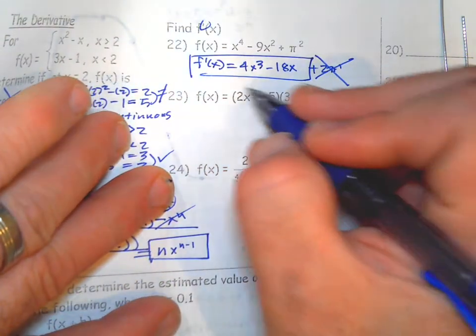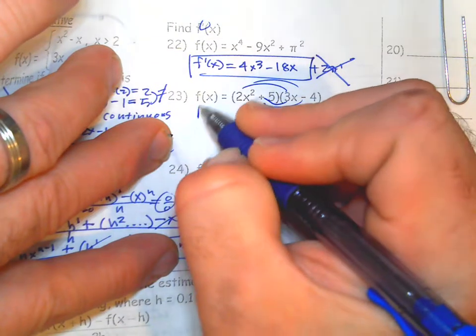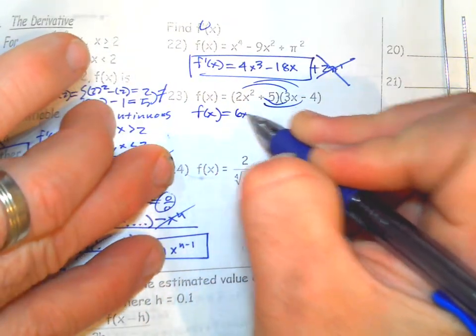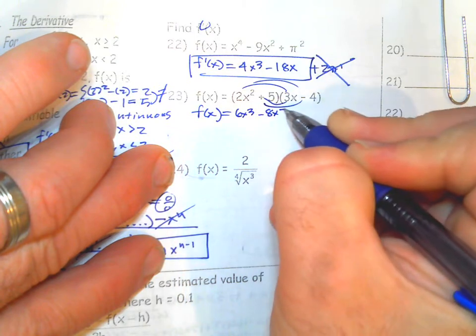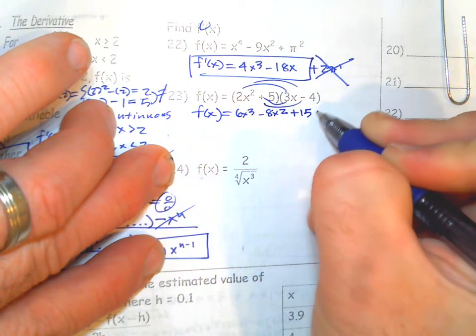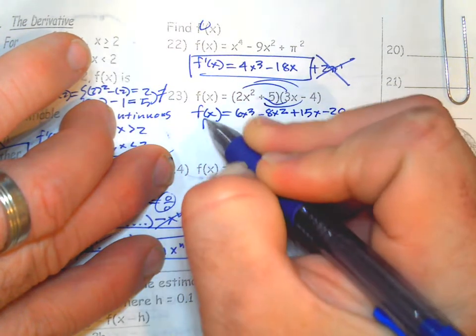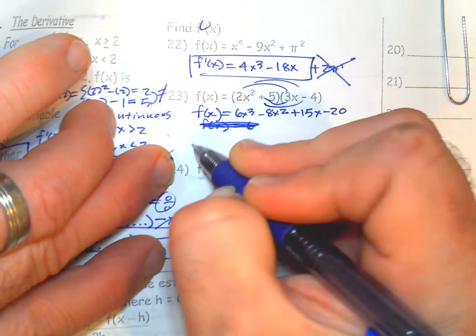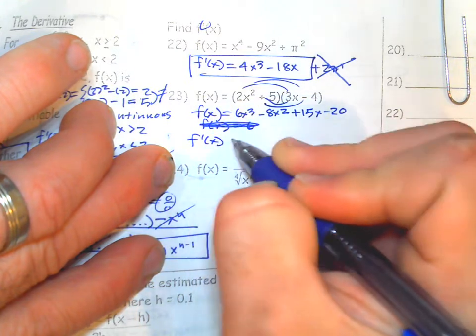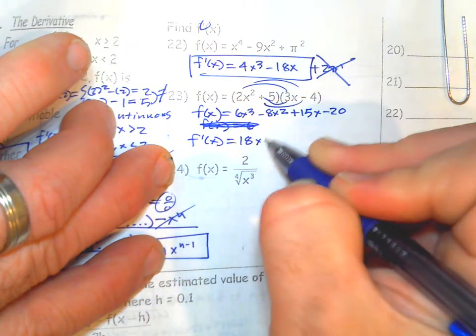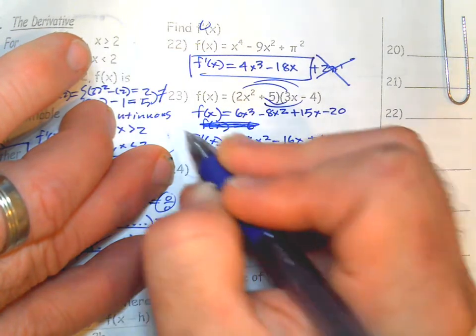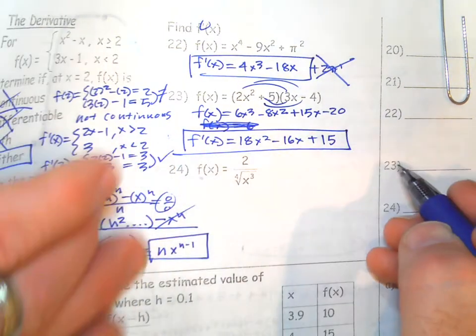Next one, I would distribute all this out first. So it'd be 6x cubed minus 8x squared plus 15x minus 20. Combine like terms. Actually, they're all combined, so we can go ahead and do the derivative. Power rule: 18x squared minus 16x plus 15. The derivative of minus 20 is nothing, 0.